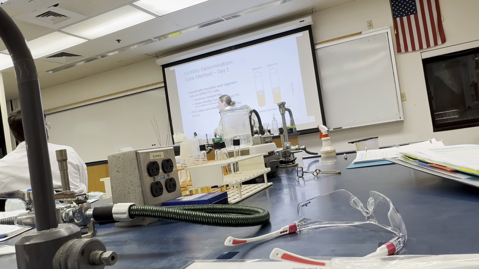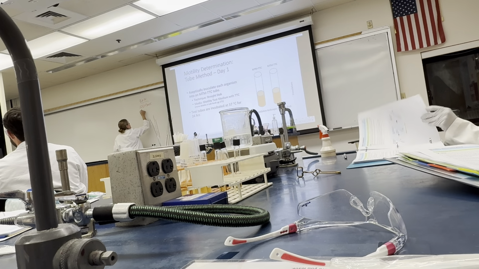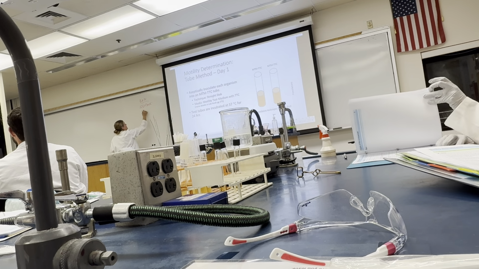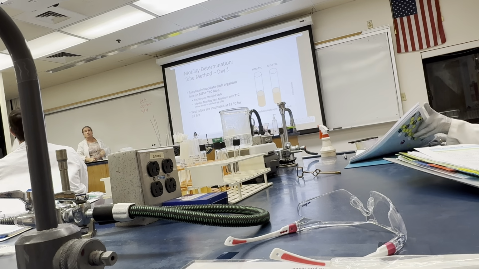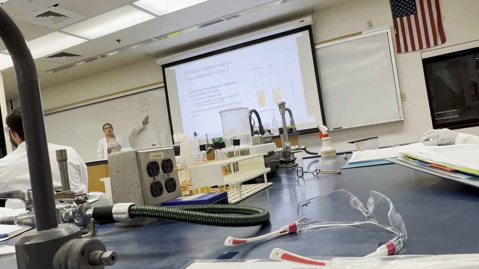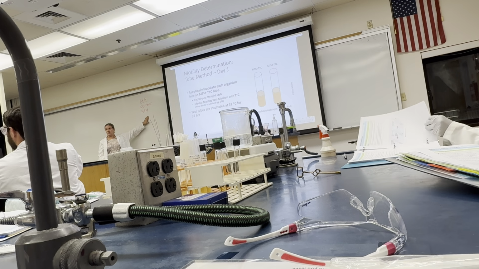As far as the label is concerned, 5 bits of information. It'll be exercise 14. Today's date is the 1st. This is MTM. That's as far as I will ever go if I ask for the media name: motility test medium. I will never ask for the TTC.